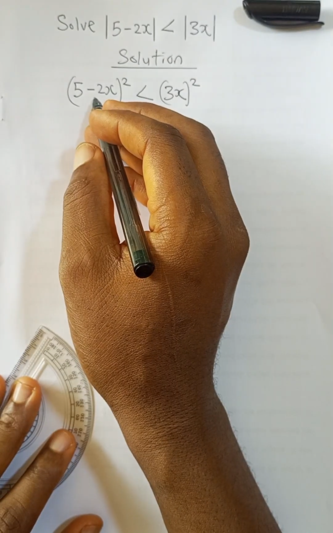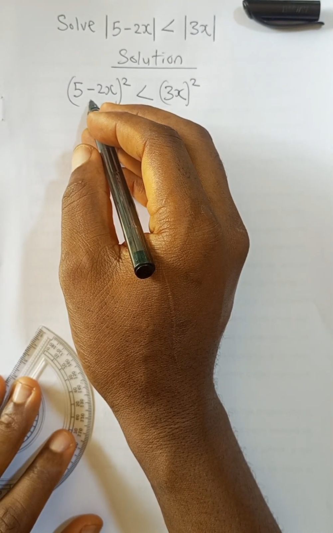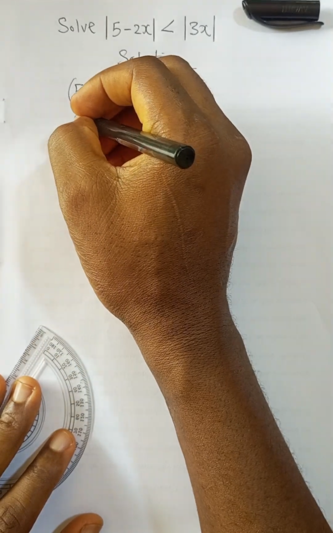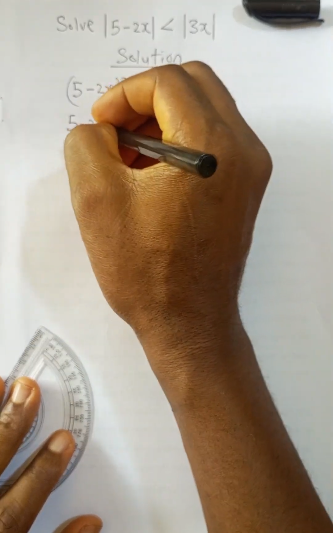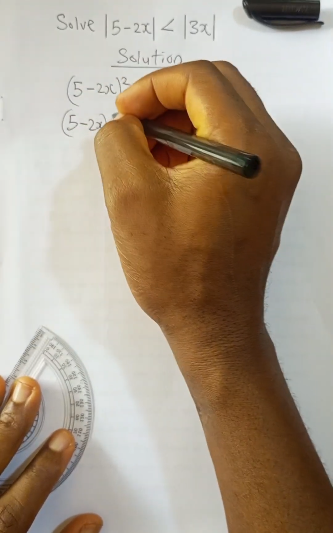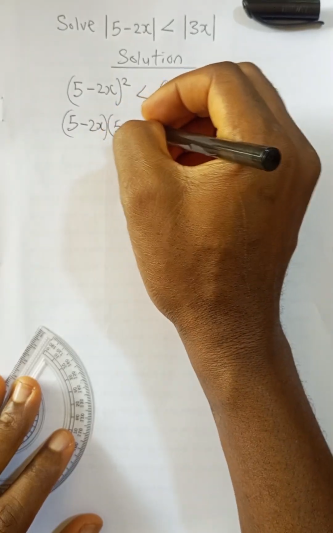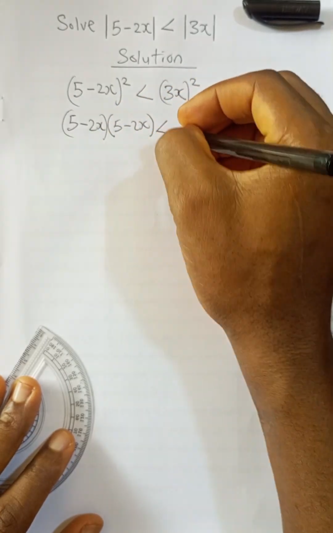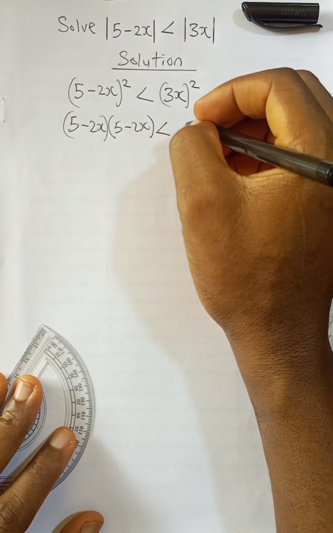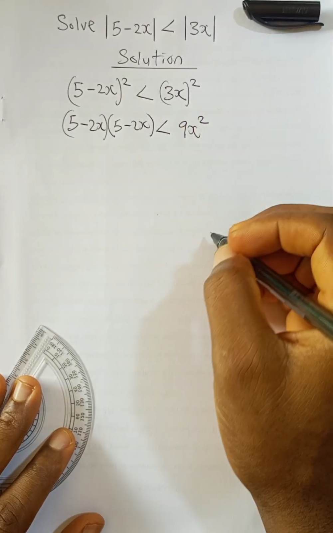So if you square this one now, we are going to have, maybe I show everything, 5 minus 2x squared is less than, of course, this one will give us 9x squared.